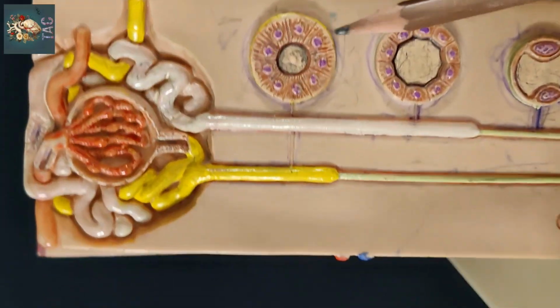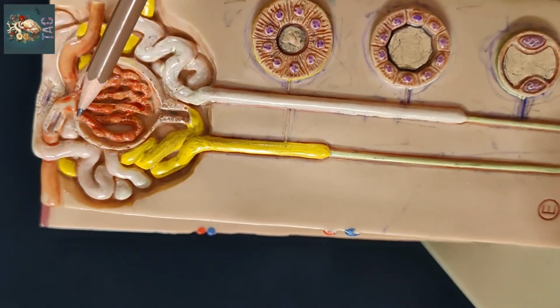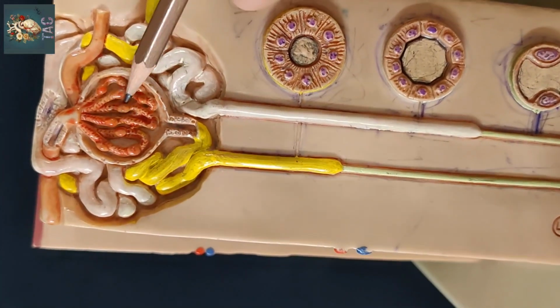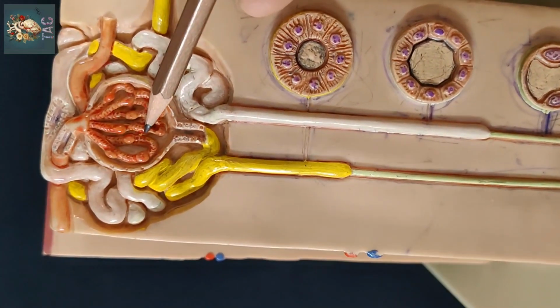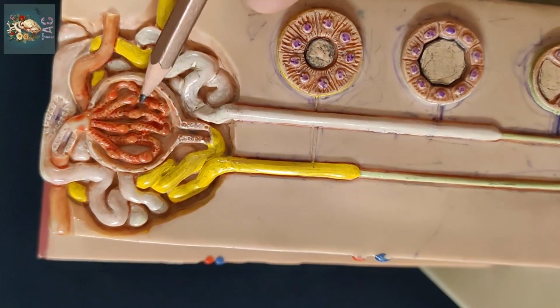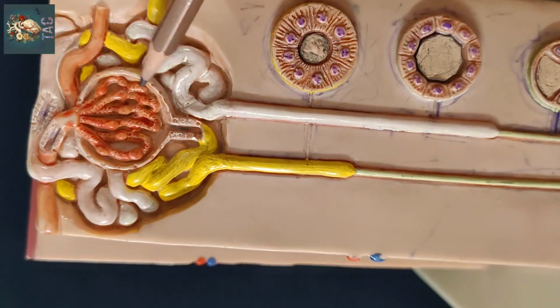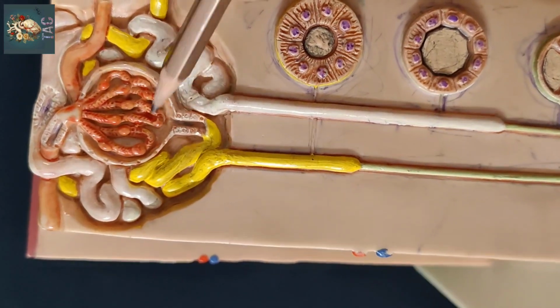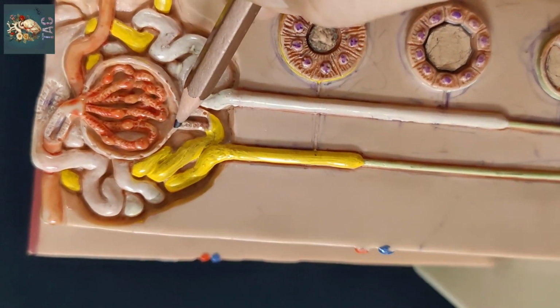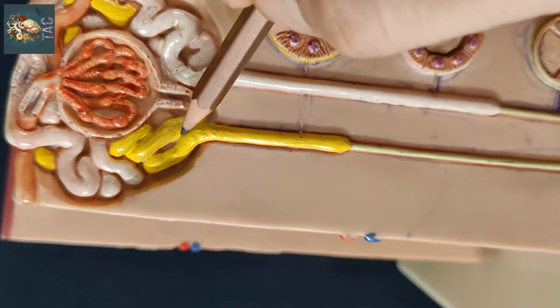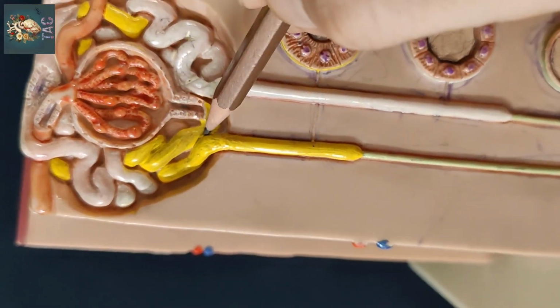This is the section of the nephron, and in this section you can see the renal corpuscle, in which the tuft of capillaries is surrounded by the podocytes, and the podocytes form the visceral layer of the Bowman space. This area is the parietal layer of the Bowman space, and it is lined by simple squamous epithelium. This leads into the proximal convoluted tubule. Here you can see the convolutions of the tubule.